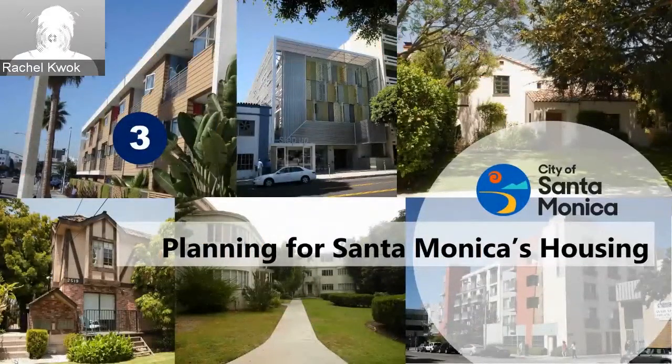So we have a housing situation. We're in the midst of a housing crisis. How are we going to plan for our future housing needs? And how do we determine what our future housing needs are?